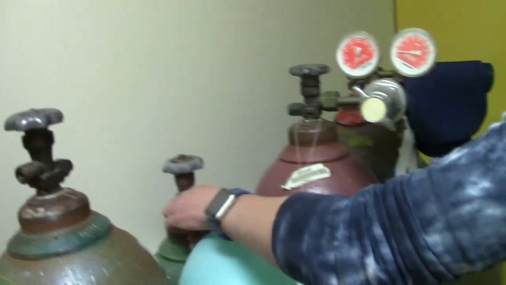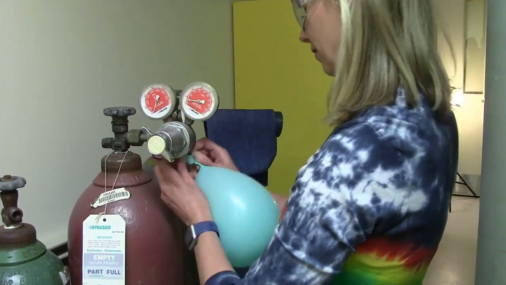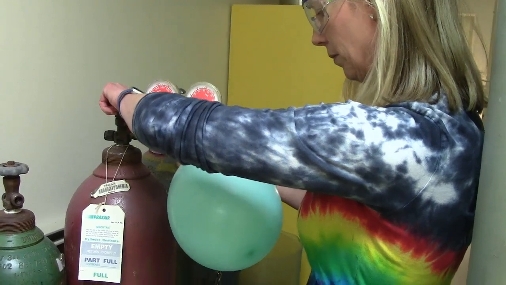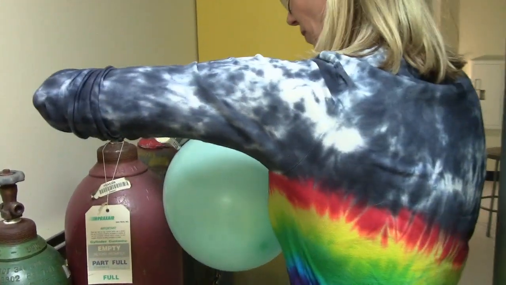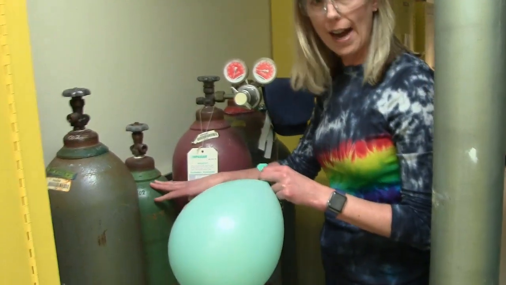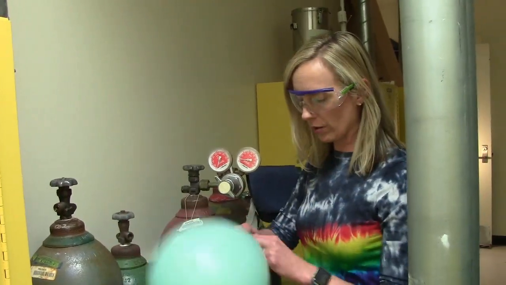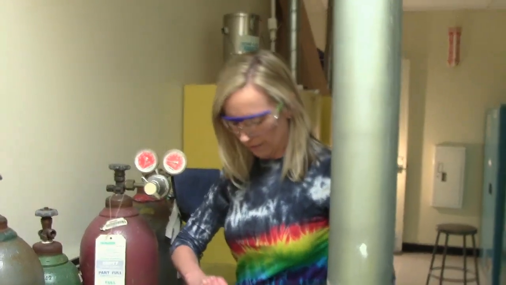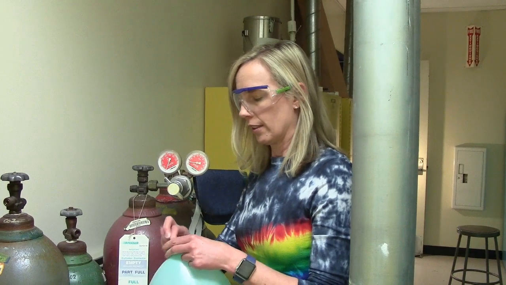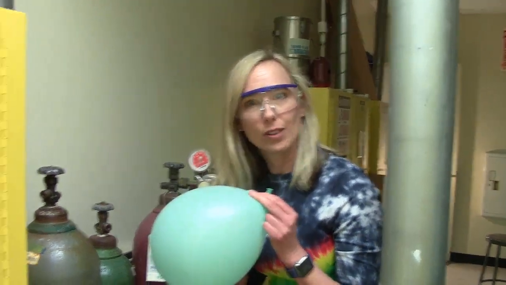That always scares me a little bit. Okay, so what I did was I added a little bit of oxygen, a little bit of hydrogen. I'm going to tie off the balloon as best I can. And then we're going to go do something in the other room.